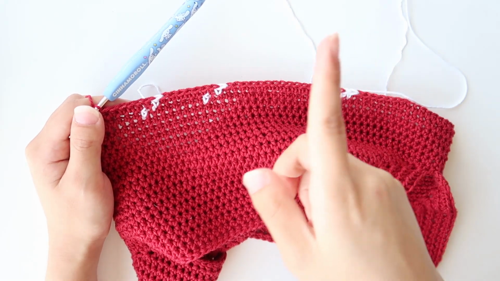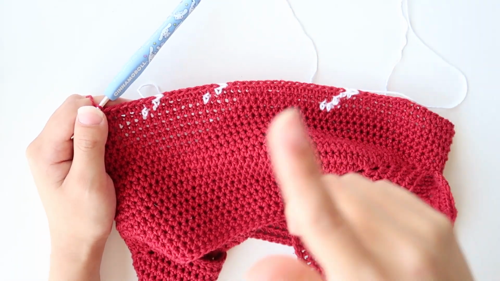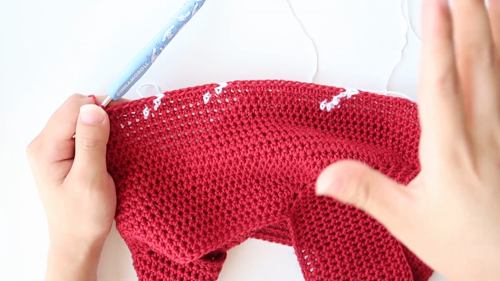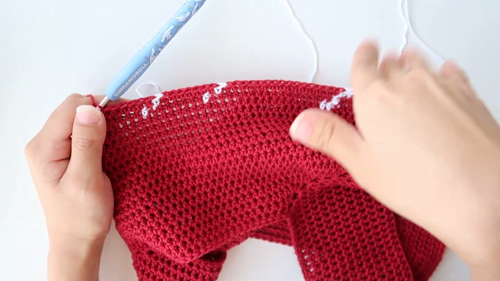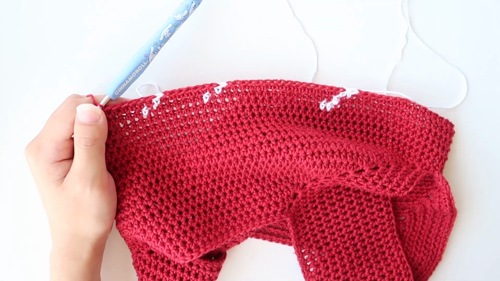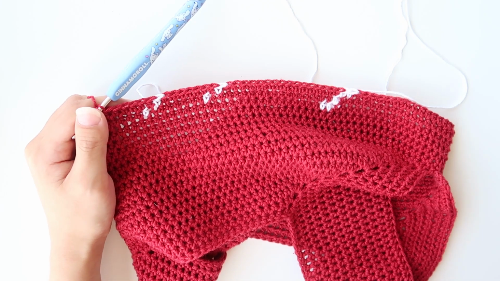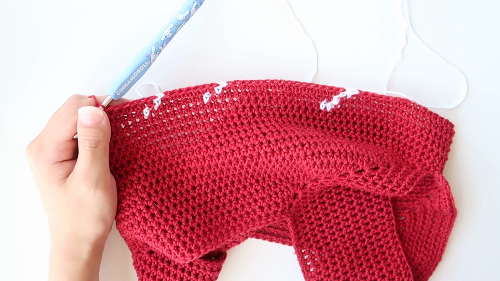I am gonna go ahead and continue creating my pixels just like so, and I'm really just following my pixel grid. So I'm gonna continue, and once I am done with my pixel grid slash alpha pattern, I'll come back and I'll show you how we create the rest of the shirt.